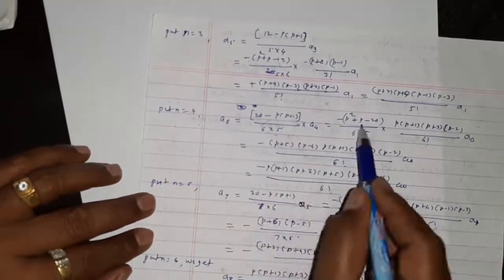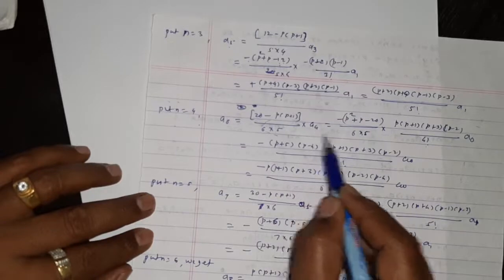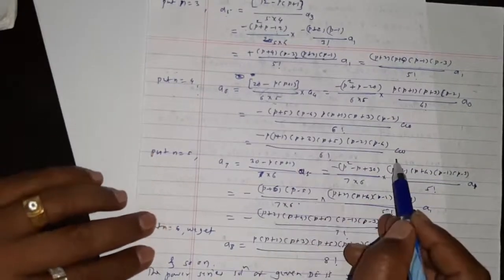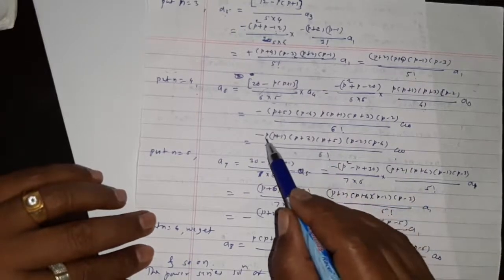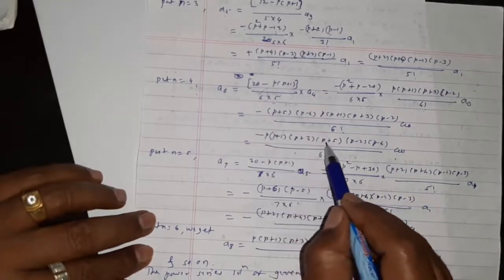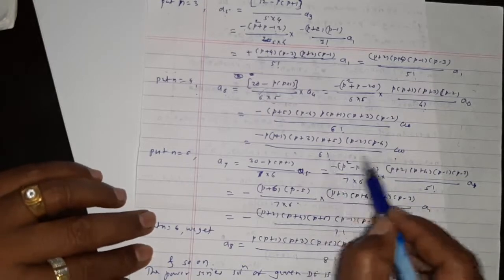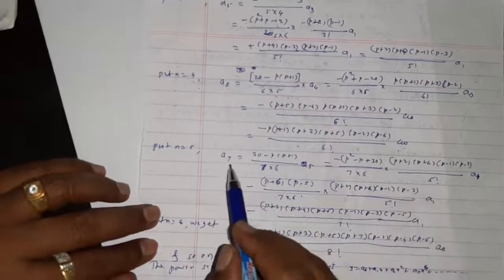Similarly, substitute n is equal to 4 in that equation. So we have A6 in this form in terms of A4, substitute A4, and so we have A6 is this. Okay, this is A6: p minus p plus 1, p plus 3, p plus 5, p minus 2, p minus 4, 6 factorial A0. This is A6.